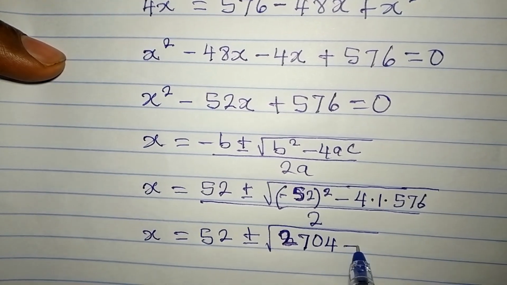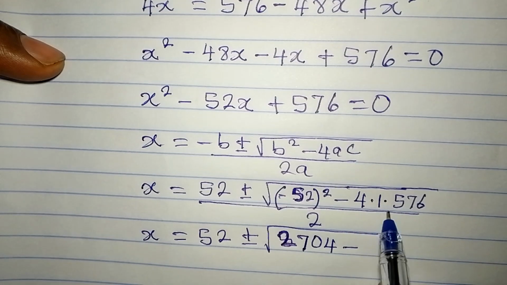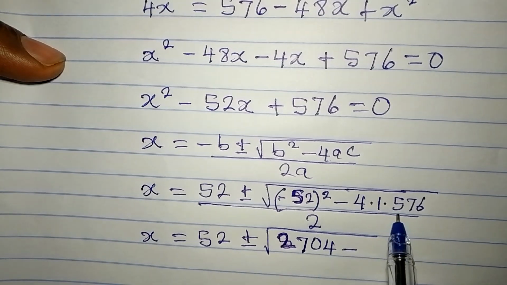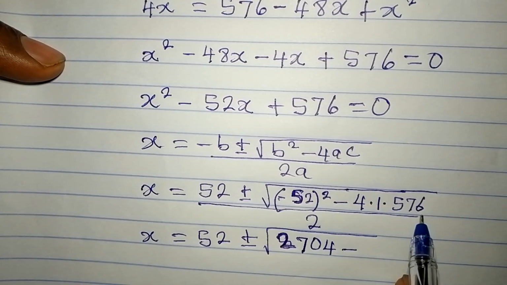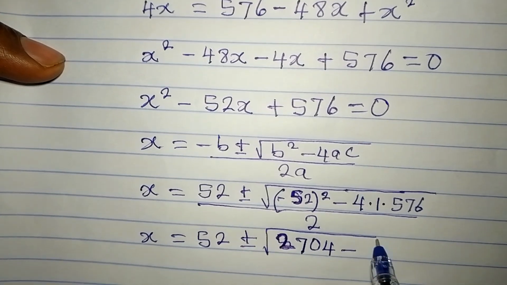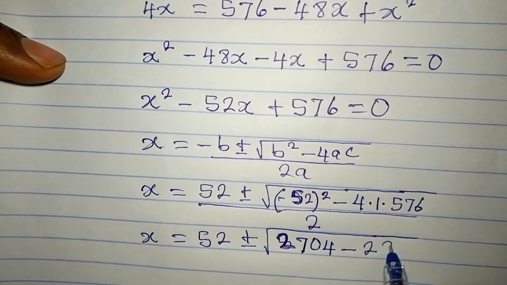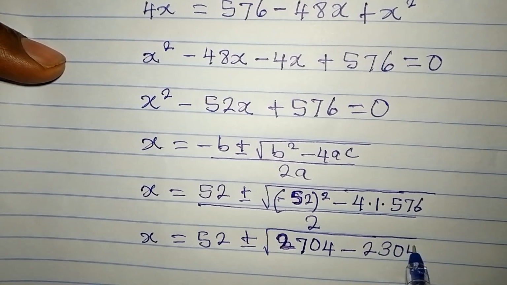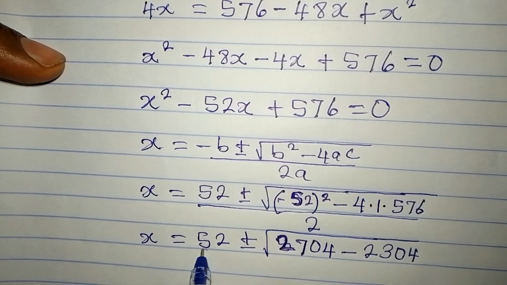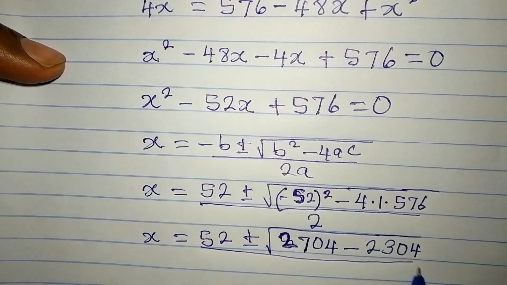Then minus 4 times 1 times 576 is giving us 2304. So here I write 2304. Then the whole of this is divided by 2.